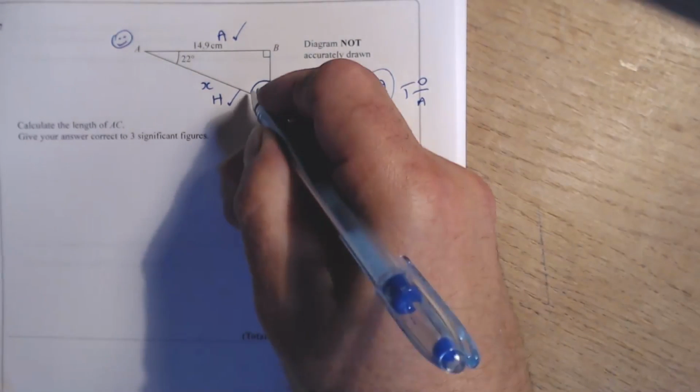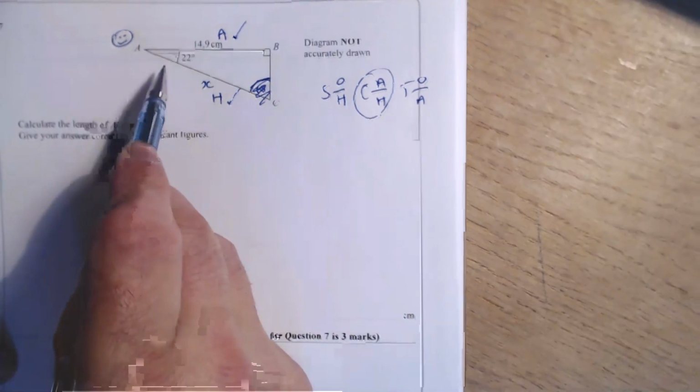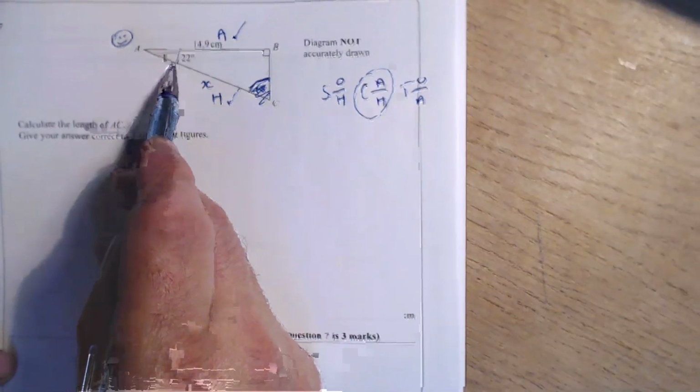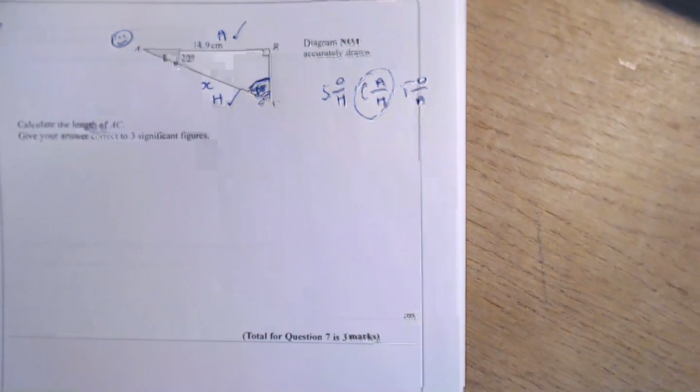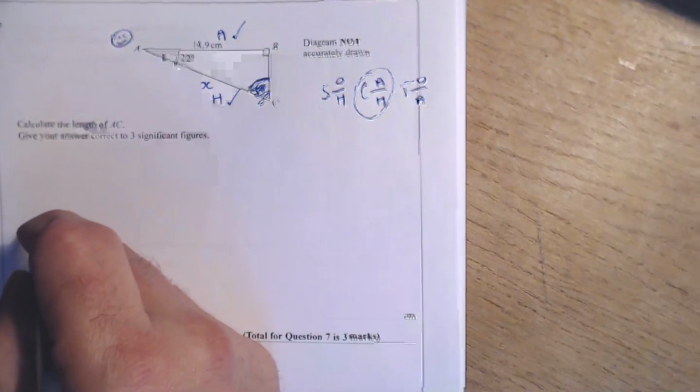That's just getting complicated, Andrew. Just stick with what you're given. And in this situation, given we've got this angle, we've got the adjacent and the hypotenuse, so we should use cosine. So we've established that we're going to be using cosine.